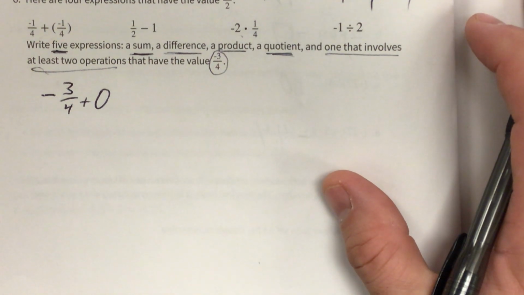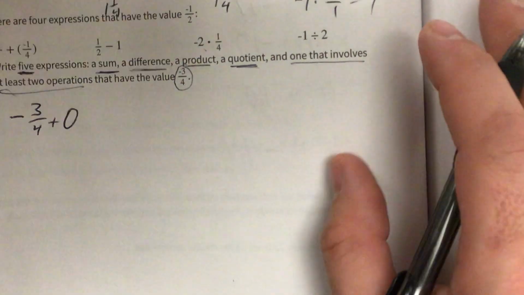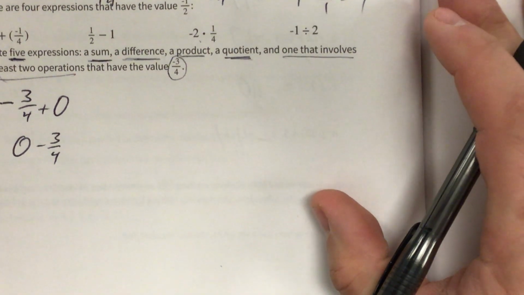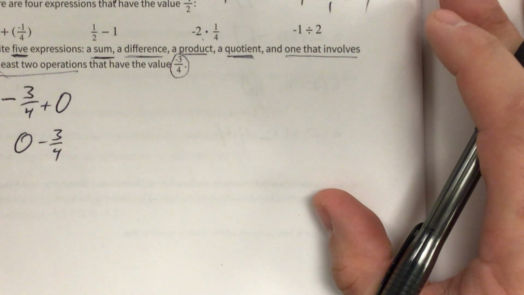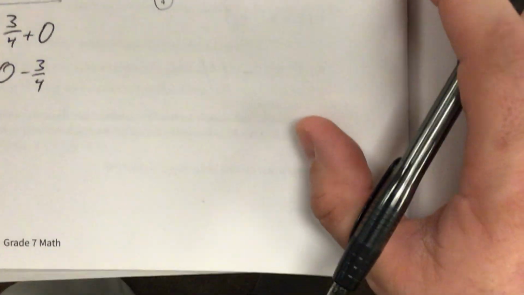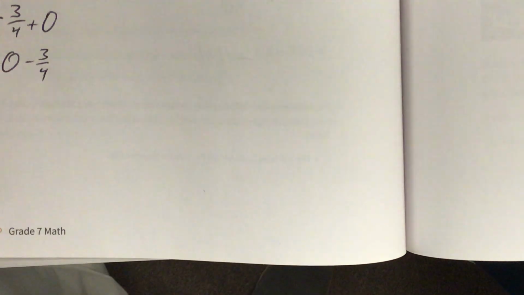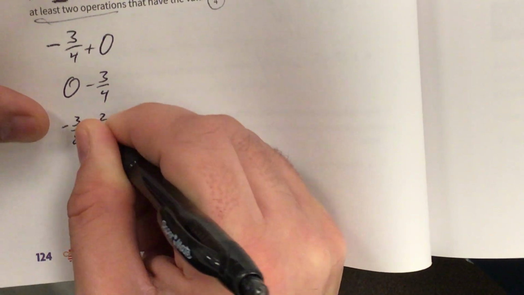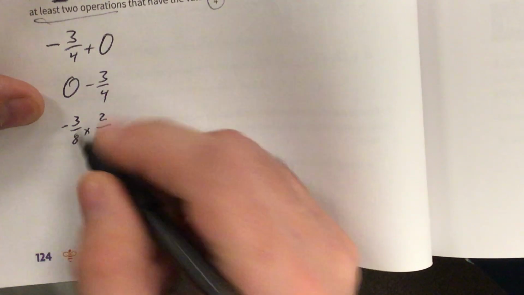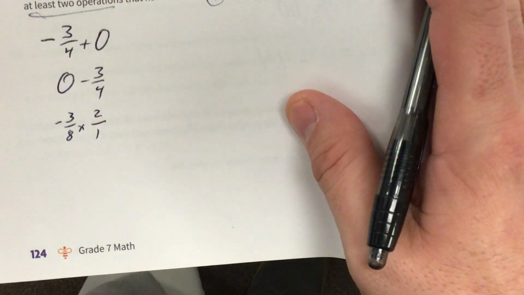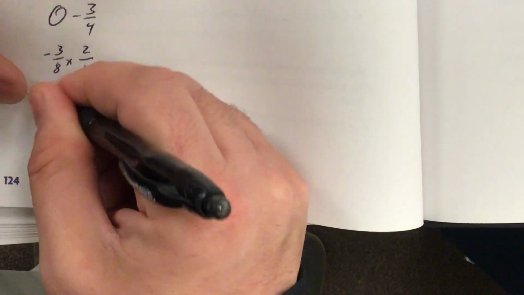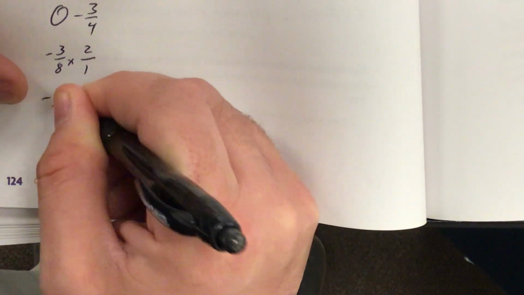Giddy up. Subtraction. Jonas. 0 minus 3/4. We're very creative. That's fine. No, I mean, you don't have to overthink it. Multiplying's next. Negative 3/8 times 2. Yep, looks good. Dividing, Sophia? Negative 3/4 divided by 1.